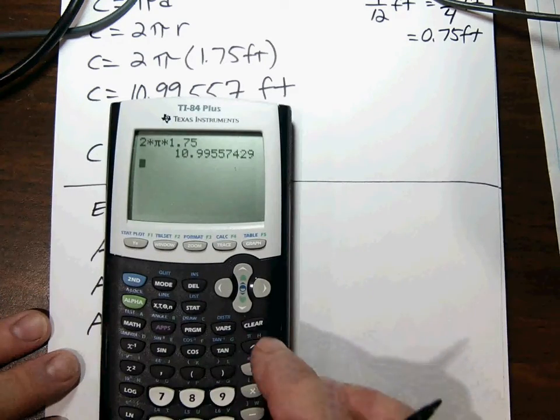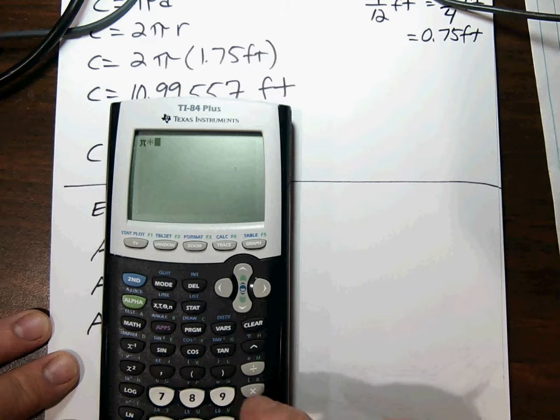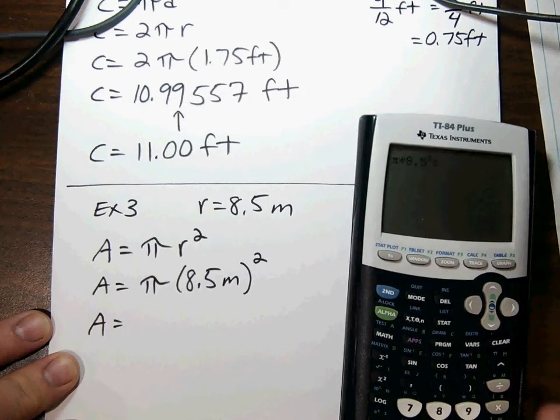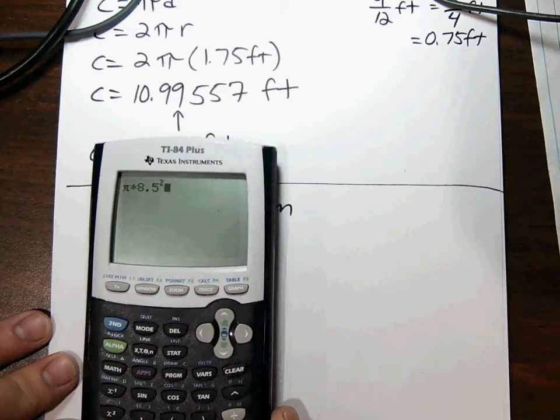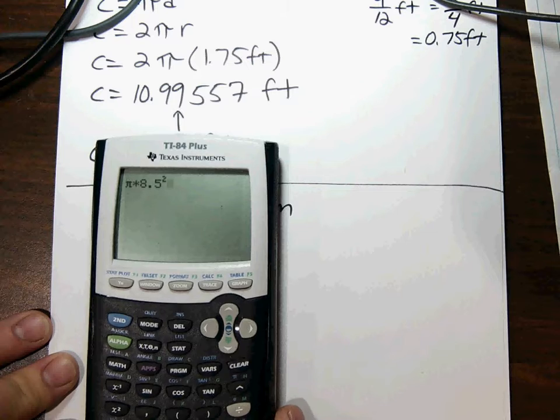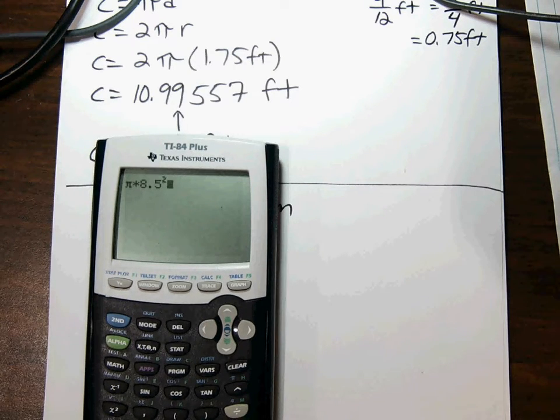We're going to take pi times 8.5, but I'm only squaring the 8.5 part, right? I'm not squaring pi, right? Order of operations, I'm going to square the 8.5, then I'm going to multiply by pi. Certain calculators are sophisticated enough to get that right. Otherwise, we would do the 8.5 squared first and then multiply by pi to be safe. But this one will get it right.